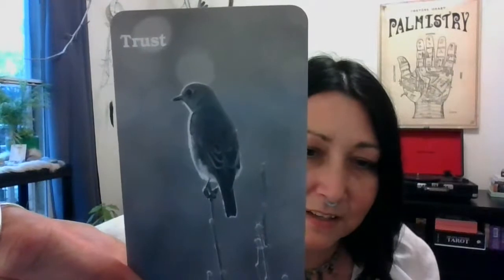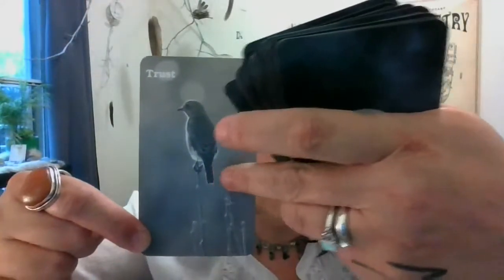I'm just chilling on this tiny branch. I don't even need a huge branch. I just need to perch right here and just trust. And I love that card, just trust in yourself. But look at the glow. I mean, the glow is absolutely like an aura. It was just amazing, amazing.